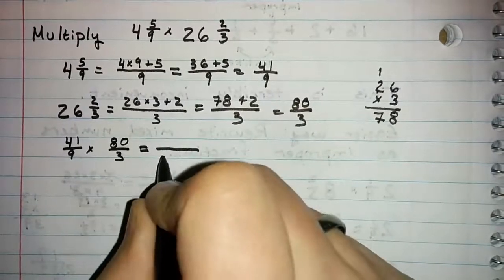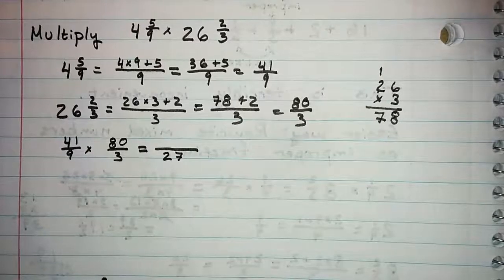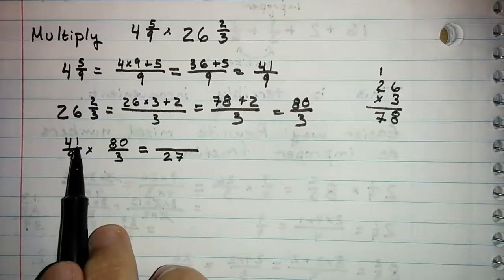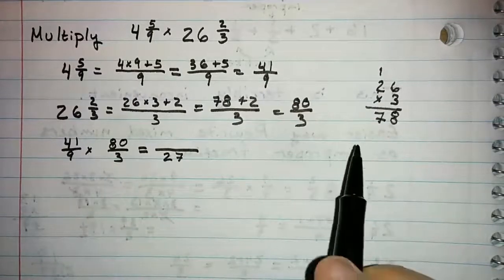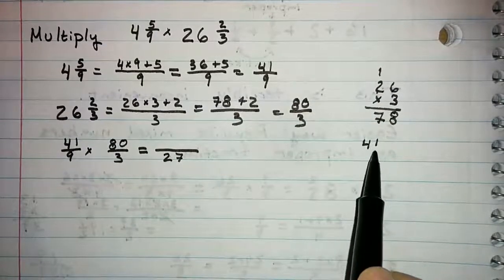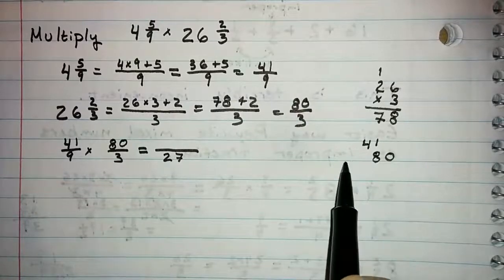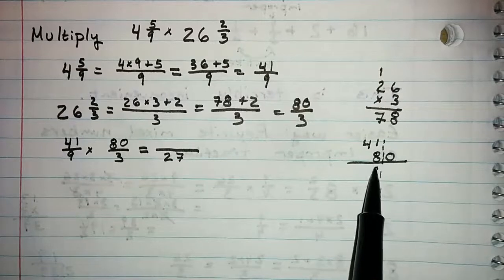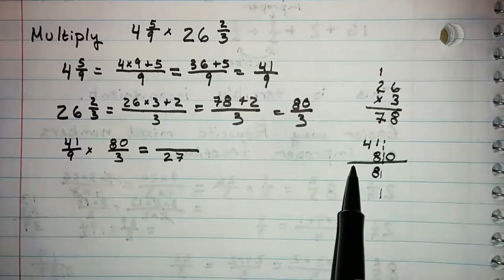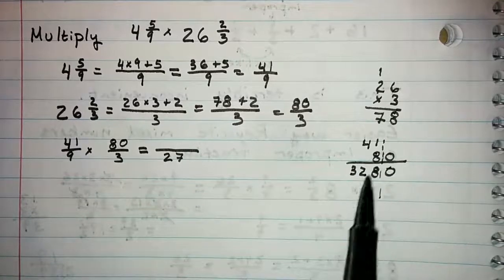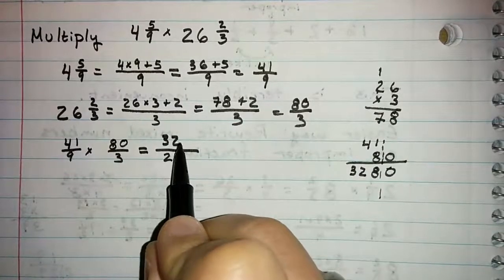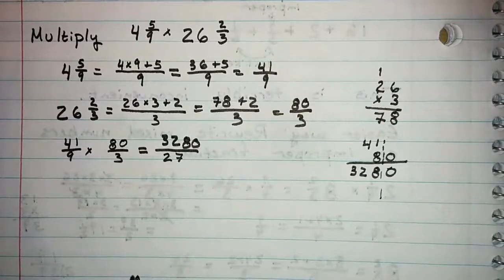Multiplying the denominators, I get 27. Multiplying the numerators, well, I have 41 times 80, which I'd better write out. 41 times 80. I'm going to take advantage of this trailing 0. 8 times 1 is 8. 8 times 4 is 32. Add the 0 on the end. We have 3,280. And apparently no common factors.